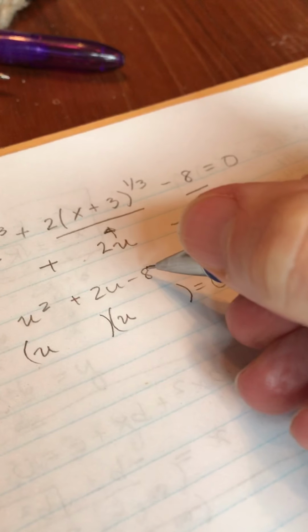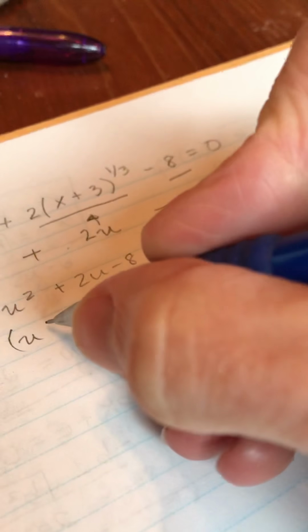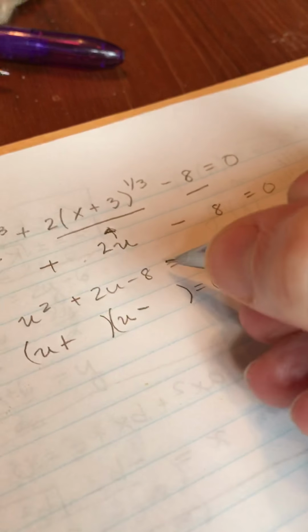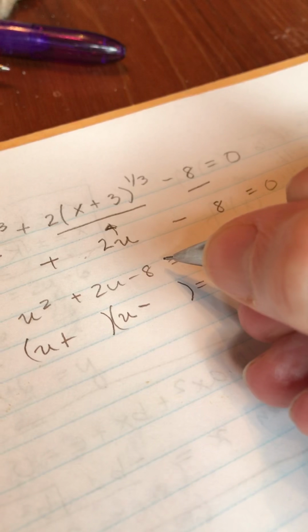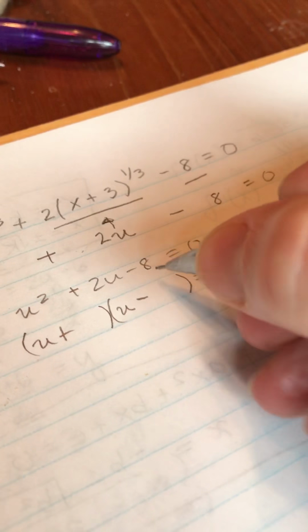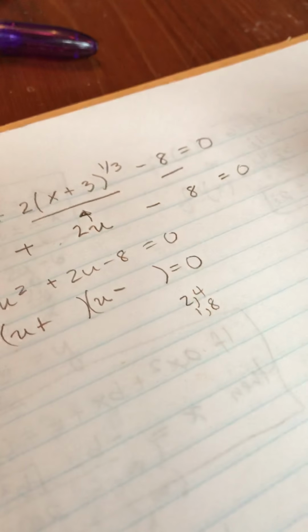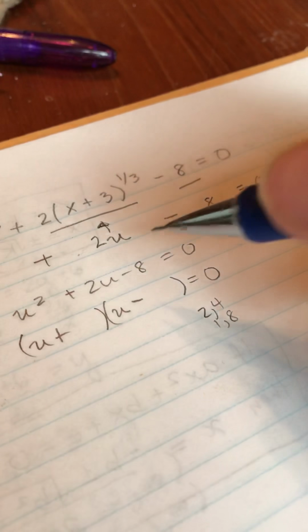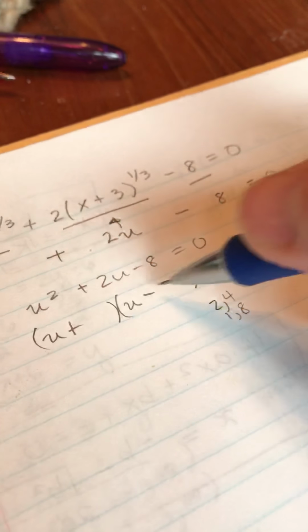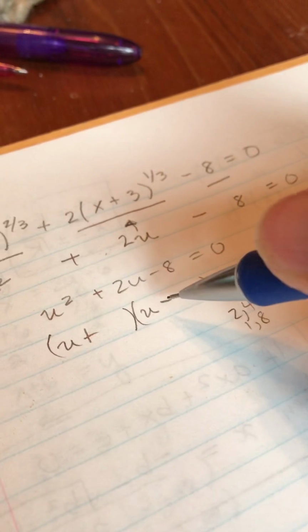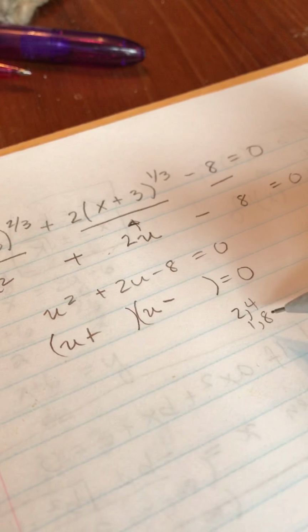To get a negative 8, you need the signs to be different because their product has to be negative, so they have to be a plus and a minus. Then we've got pairs 2 and 4 or 1 and 8 that will give you 8. We want the ones whose difference, because we have different signs, is 2, so that'd be the 4 and the 2.